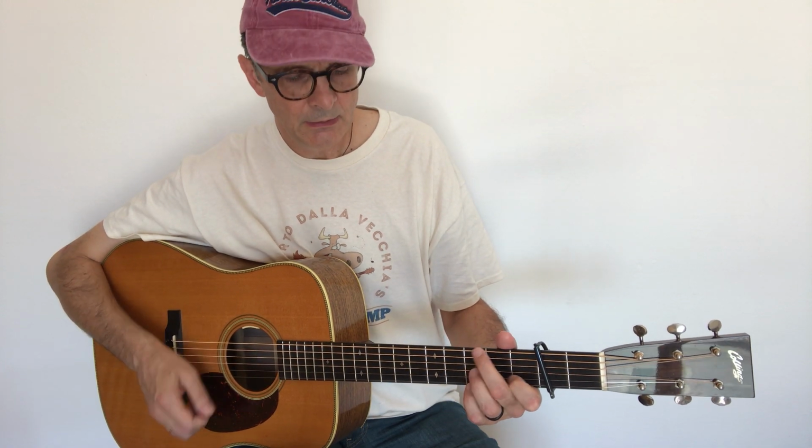Now look at the chords behind that melody. We are in the key of G, by the way, and we have a G going to a C. So the melody starts with a G note and it finishes with a C note, and the chords are G and C. What a nice coincidence.